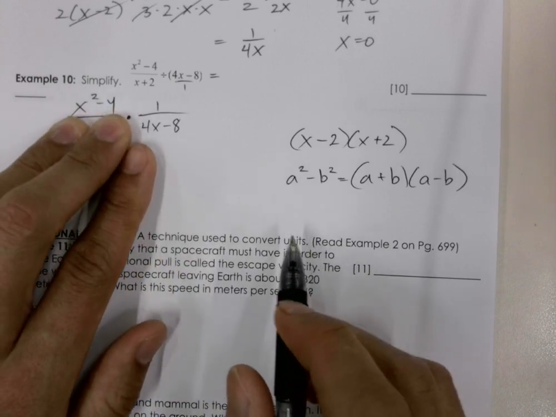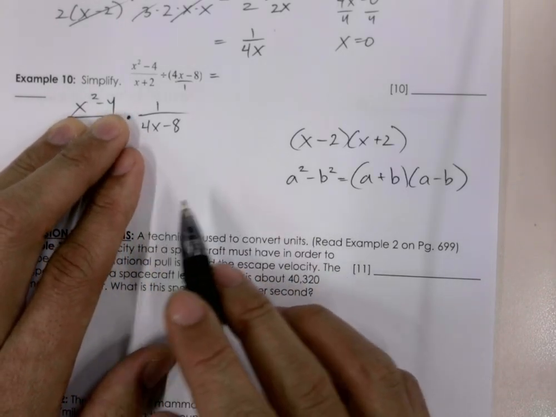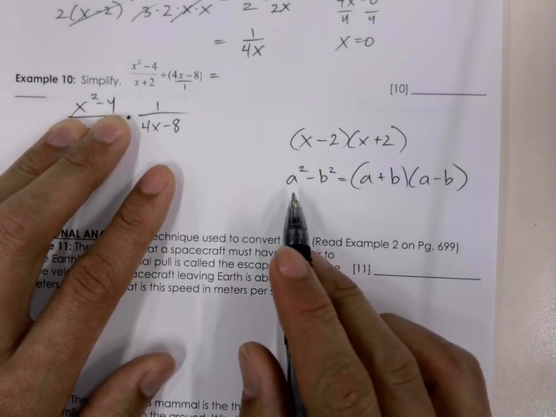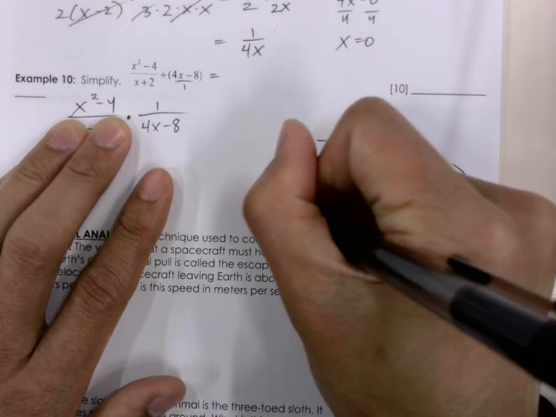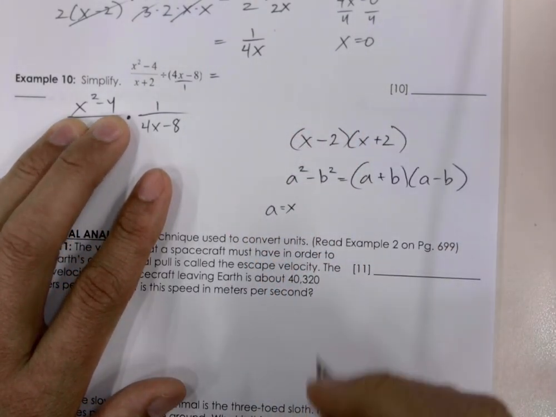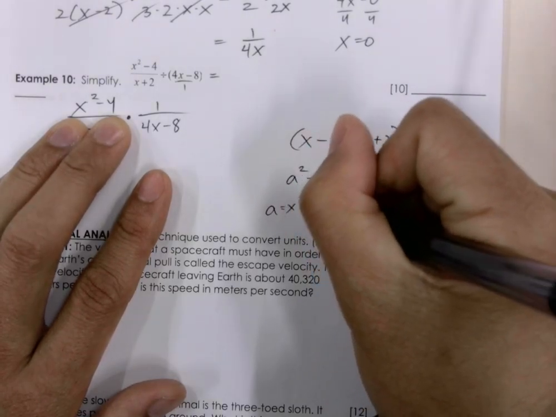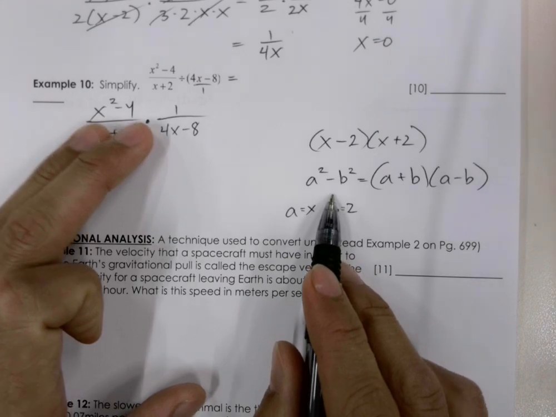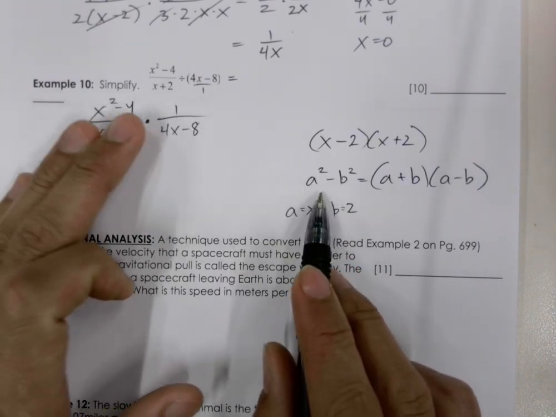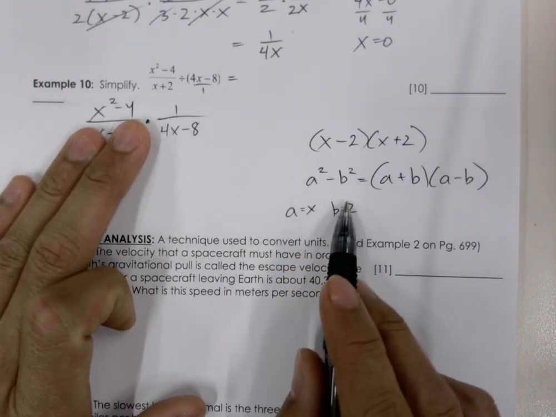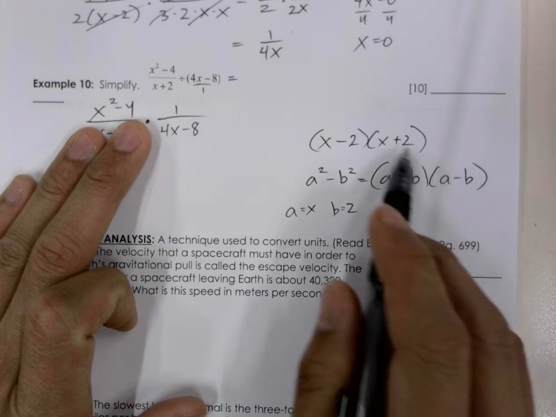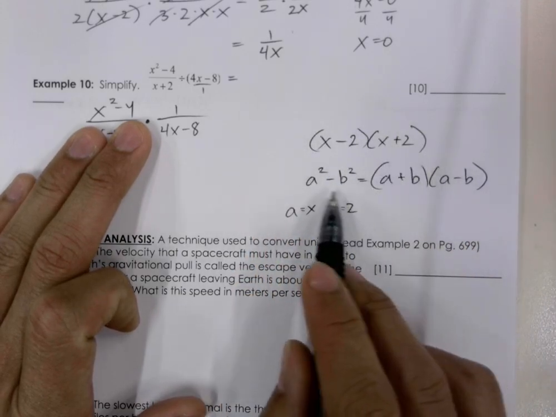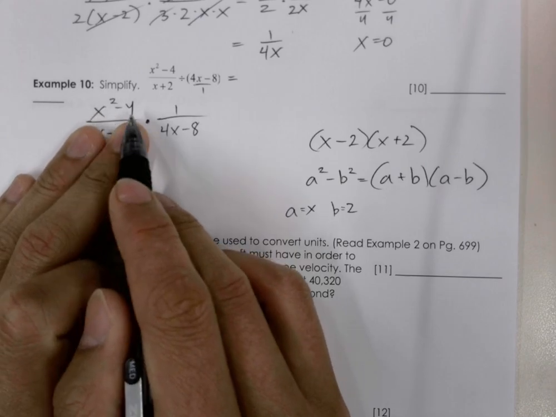Right? And so if we're looking at x squared minus 4, well then our a is going to be x, and our b is going to equal 2. Right? So it fits the form. And so since it fits the form, we can plug in our a and our b here, and we get our factored form of x squared minus 4.